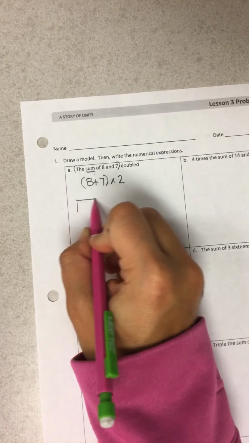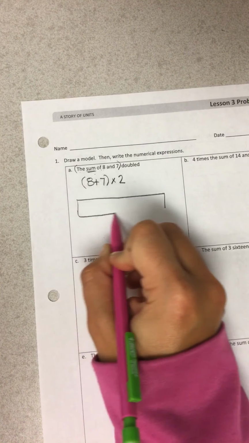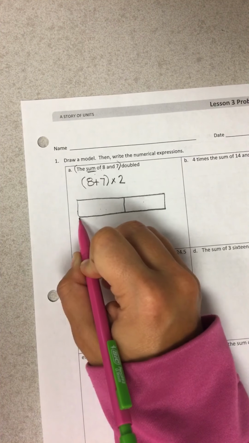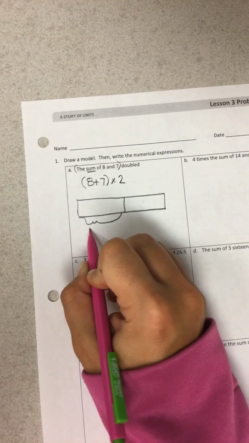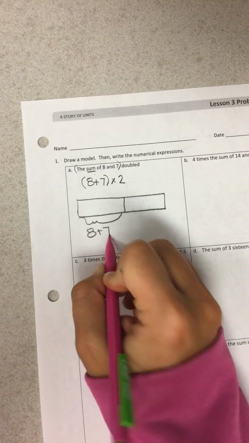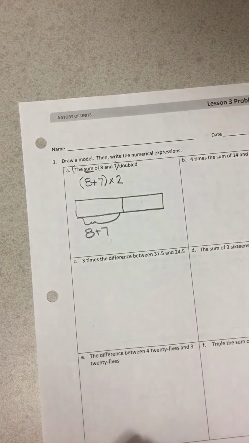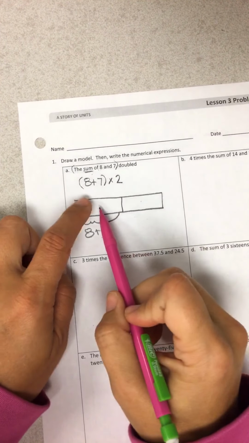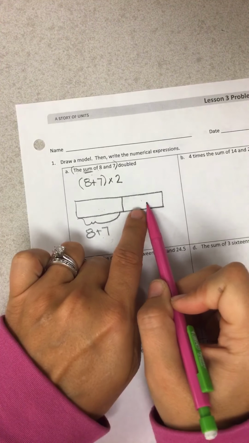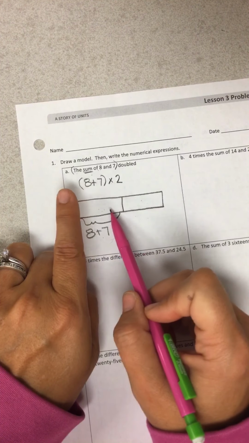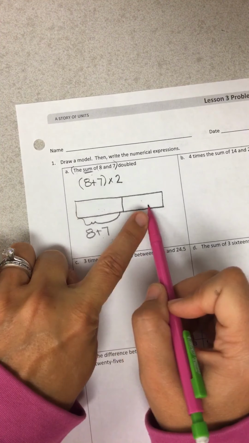So if I were to draw a bar diagram of this, I'm going to have 2 sections, and this is going to be 8 plus 7. Now I could put 8 plus 7 over here, but I don't necessarily need to, but I know that 8 plus 7 would go here, 8 plus 7 would go here, and then yes, you could add these two together, but that's basically multiplying 8 plus 7 times 2 times, okay? So same thing over here.